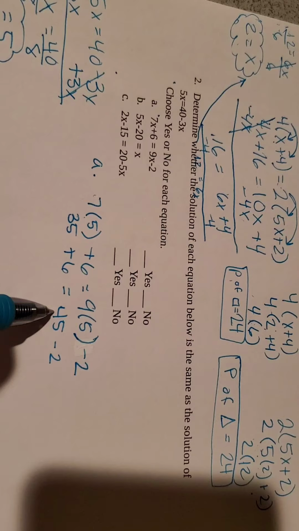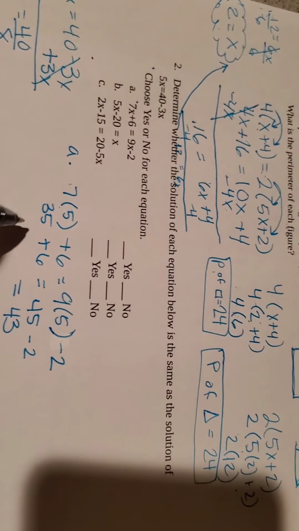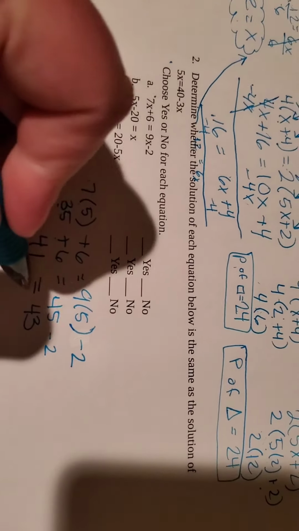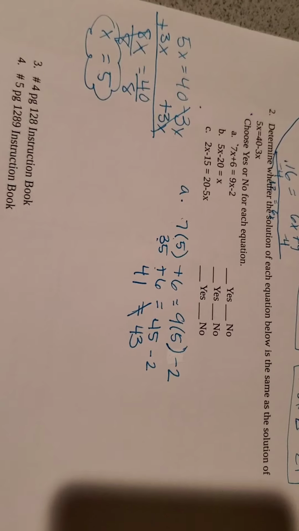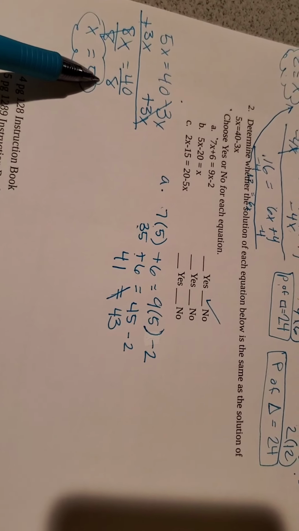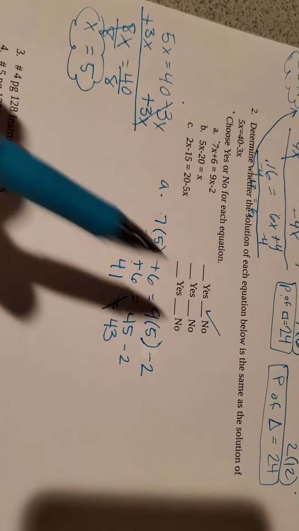I couldn't think of the word. Simplify this side. 45 minus 2 is 43, and on the right side, 35 plus 6 is 41. Those are not equal, and if it is not equal, that means it would be no, because that means this 5 was not true for A. If it's not true, then it would be no.